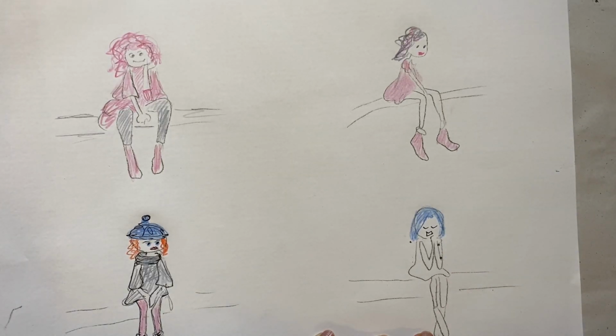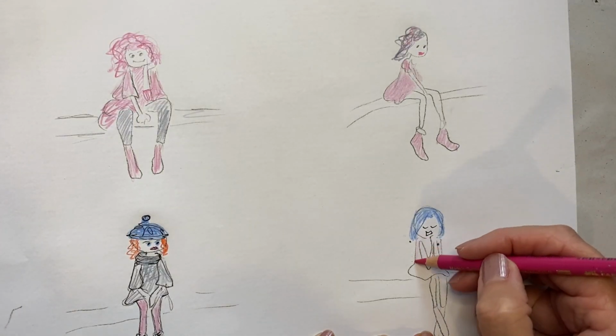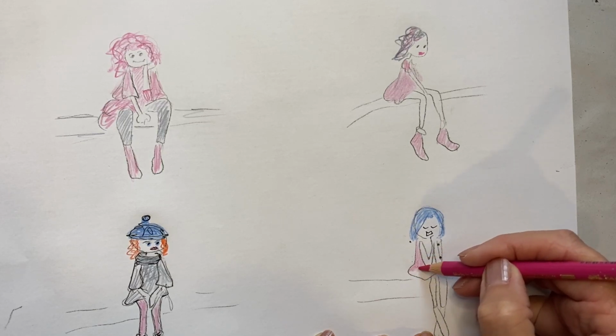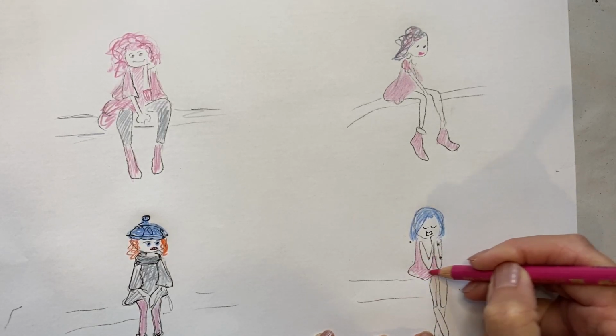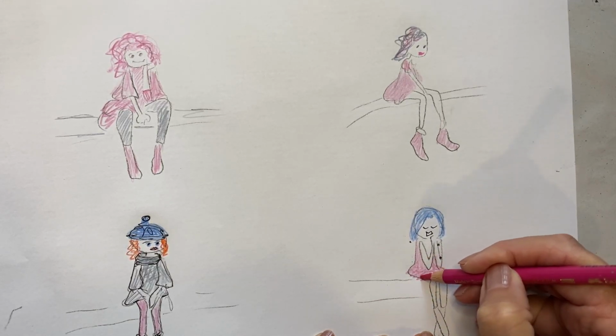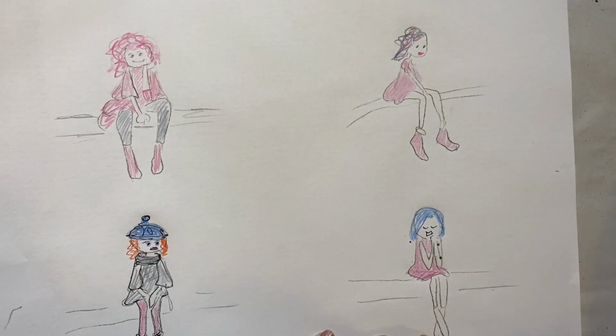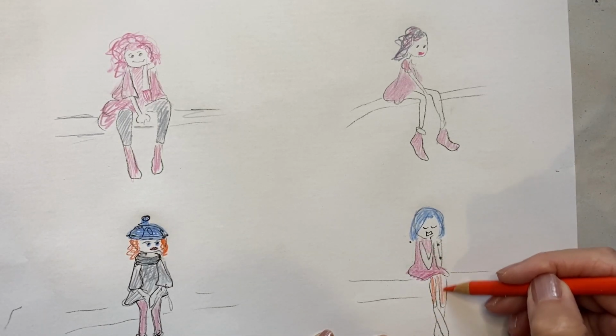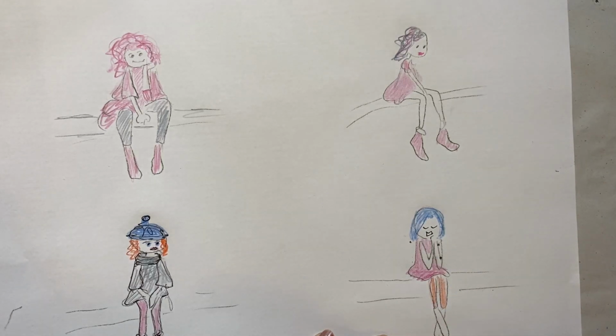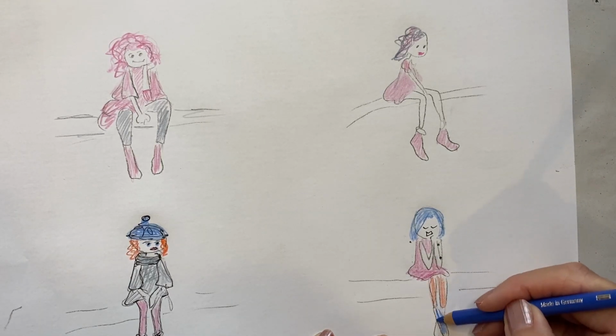And we'll put her in a little pink dress, I think. With some orange tights. And some blue boots.